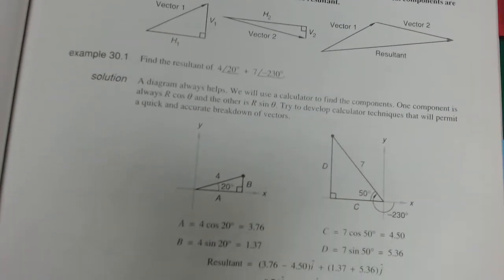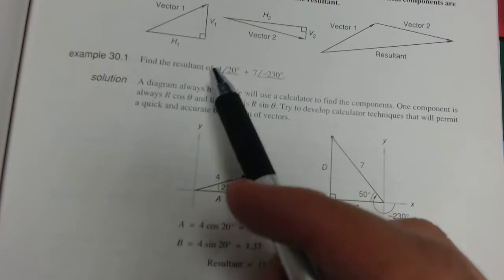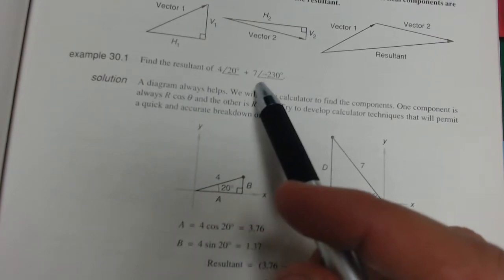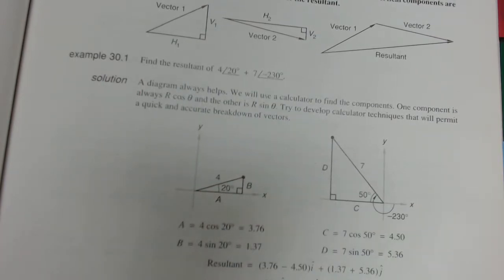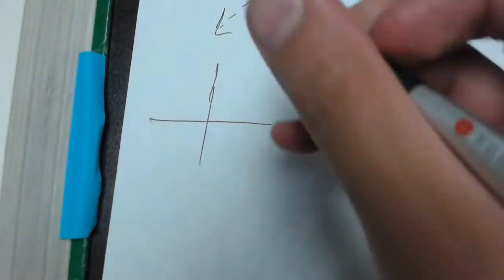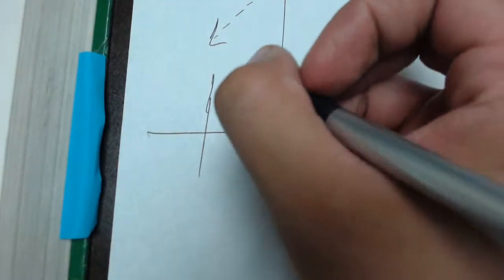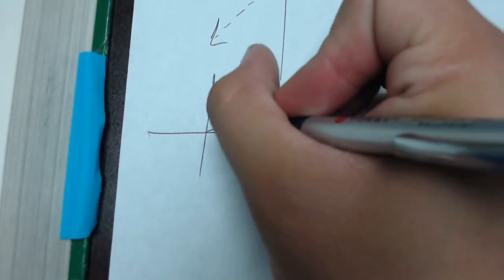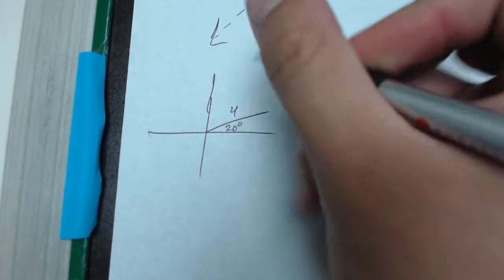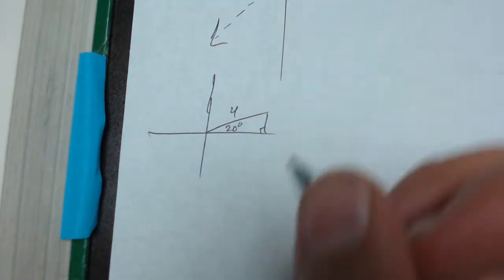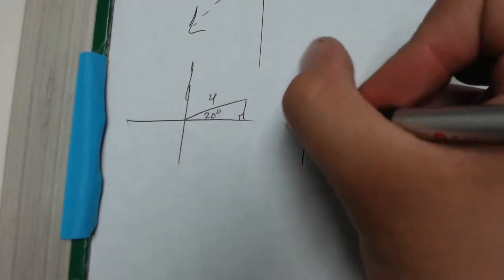So, example 30.1, they tell us to find the resultant of 4 angle 20 plus 7 angle negative 230. So first thing I'm going to do is draw these two vectors on separate plane systems. Not very big, just big enough for me to understand the math. So I've got 4 angle 20. I know that's going to be in here. Angle is going to be 20. Hypotenuse is going to be 4. Okay, that's going to be first quadrant.